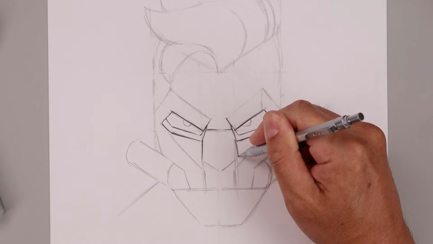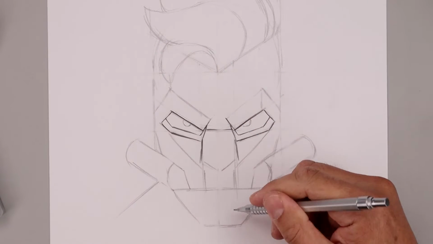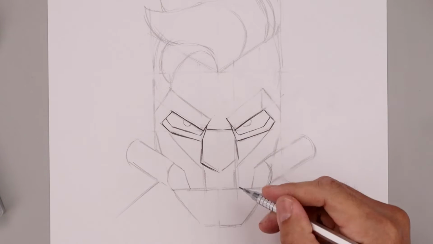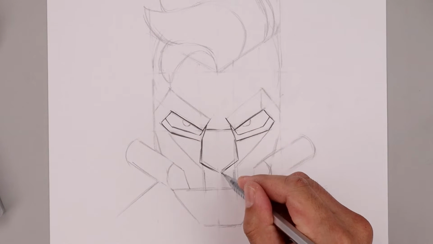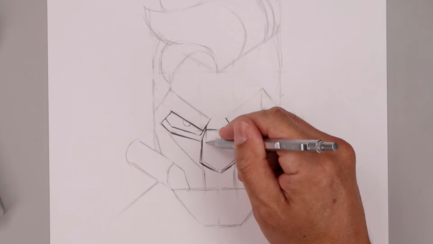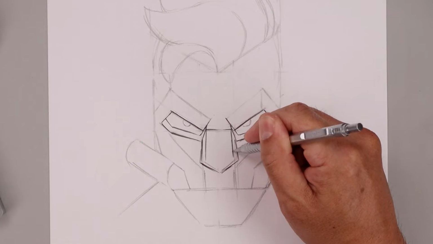I'm just going to flare out the edge of the nose, going out towards the side. And pull that in towards the middle. Let's add that bevel. Just tracing the outside and bottom of the nose.